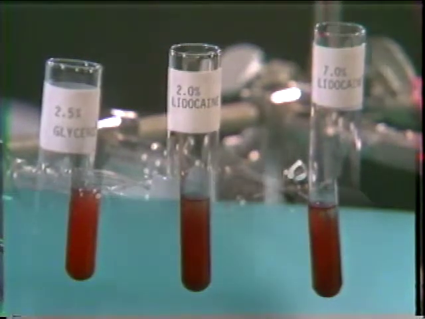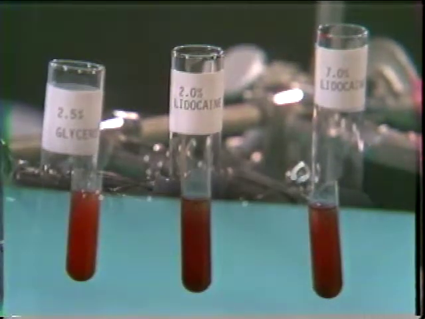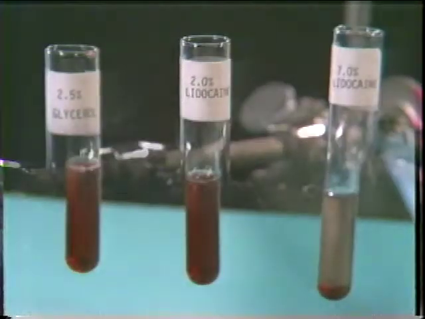These tubes will be vortexed and centrifuged after we wait 5 minutes.